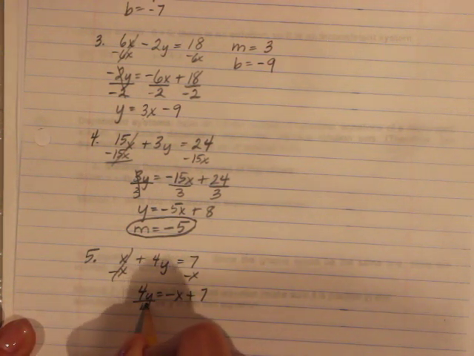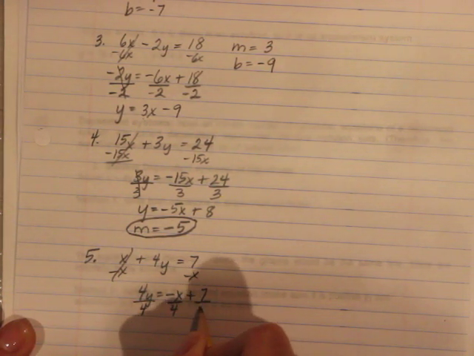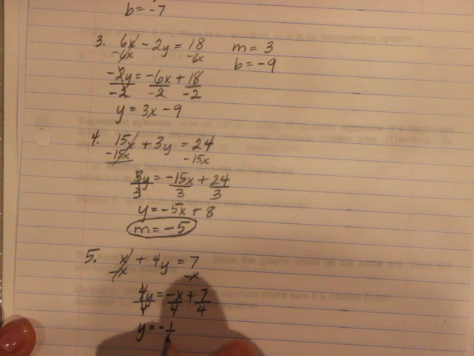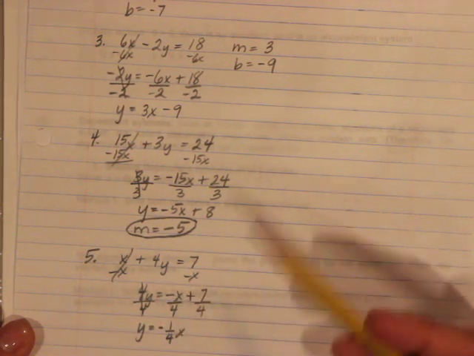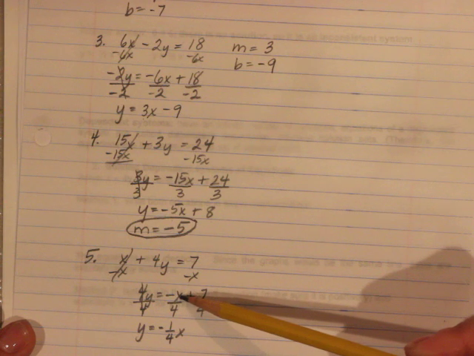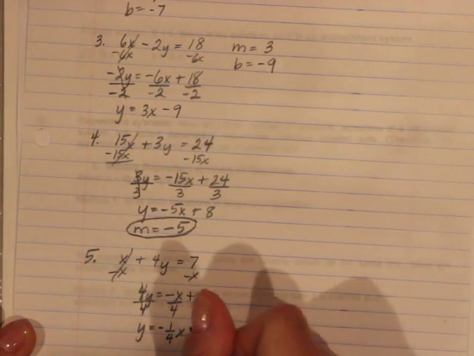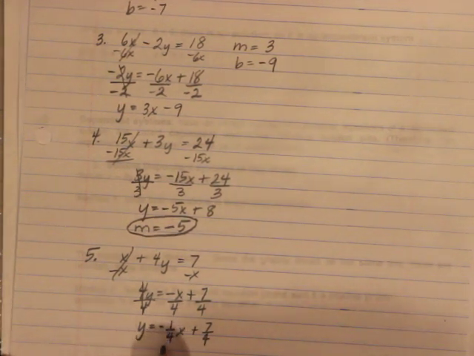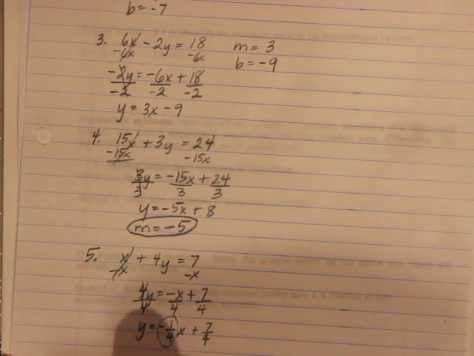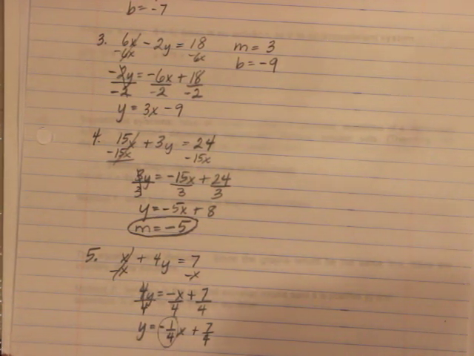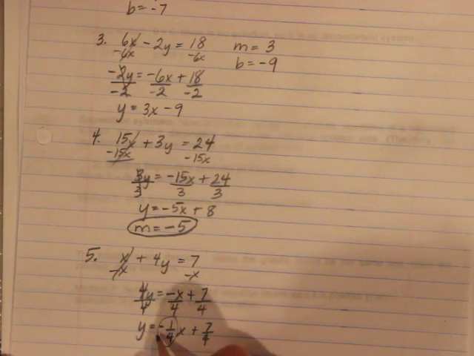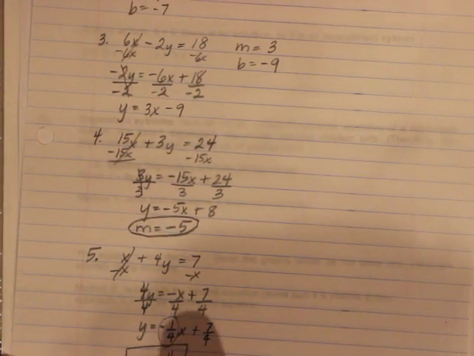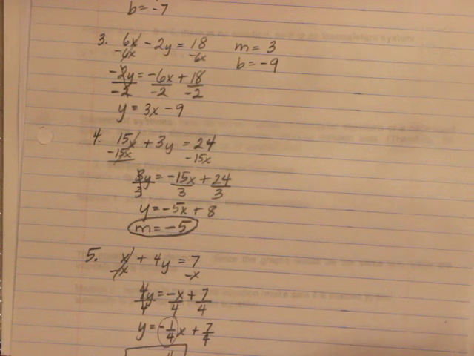Okay? Divide every term by 4, and I will end up with y equals negative 1/4 x. That's what you needed to see here. That the implied slope here, before the x, is a negative 1/4 x plus 7/4. Okay? So, what is the negative reciprocal of negative 1/4? Well, the reciprocal is 4/1, and if I flip that sign, it's going to be just plain old 4. So the slope of a perpendicular line to this equation must be 4.